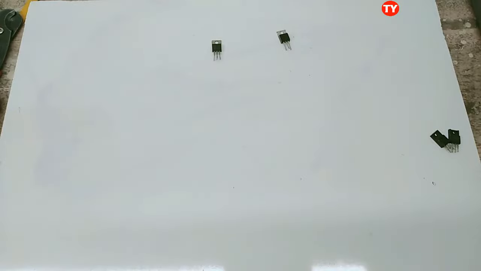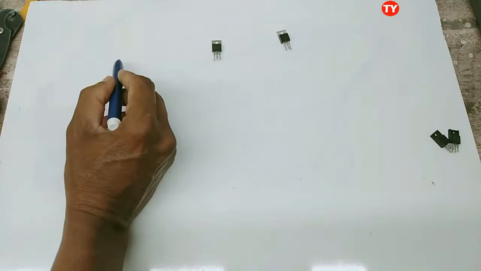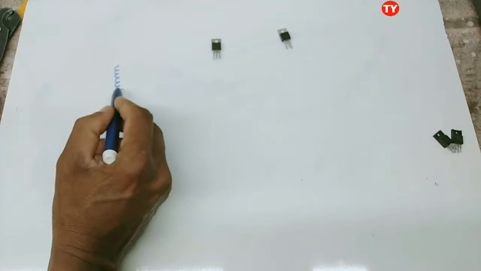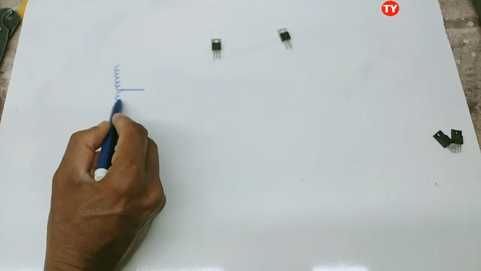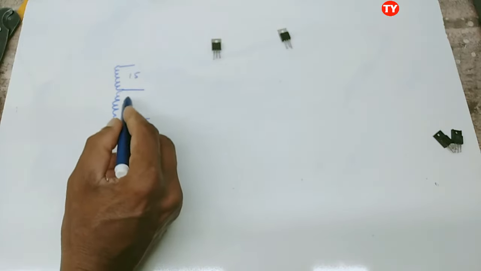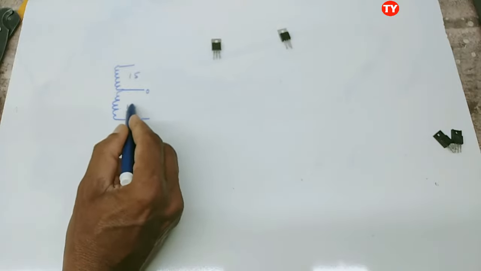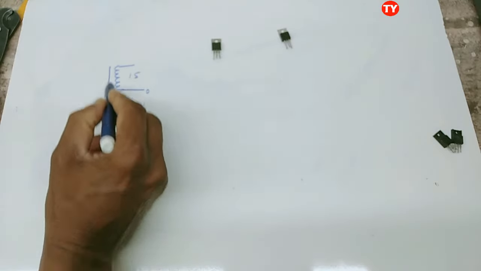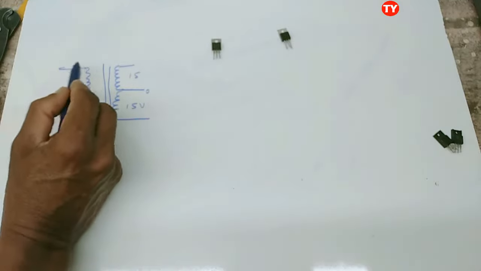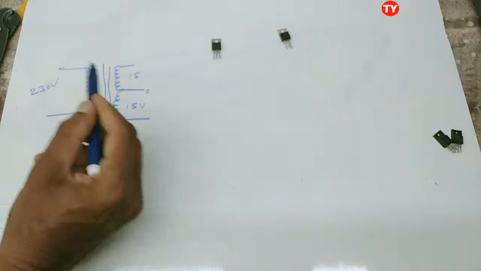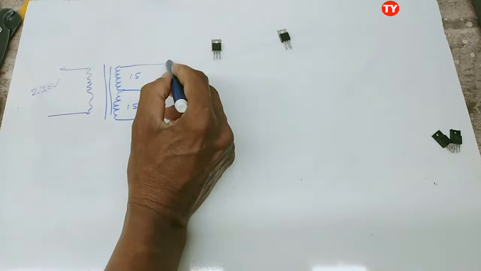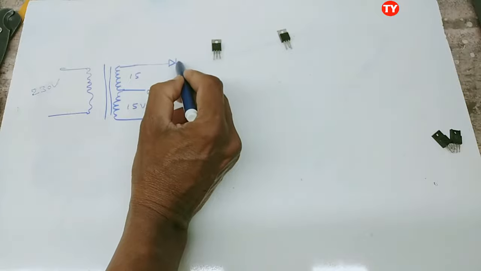Now this one, 15 secondary transformer. This one AC 230 volt. Here we have bridge diode.